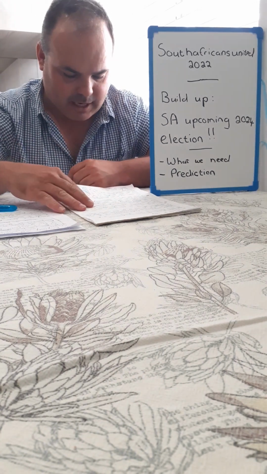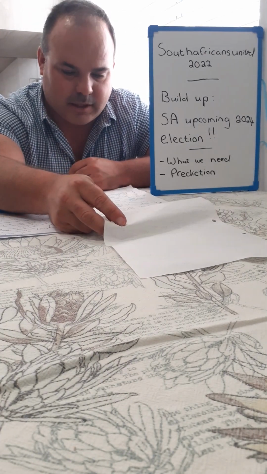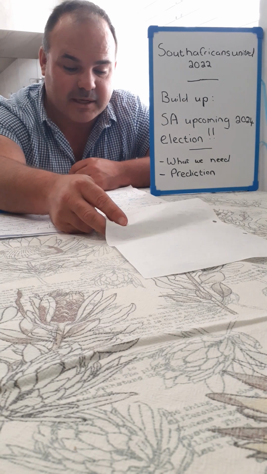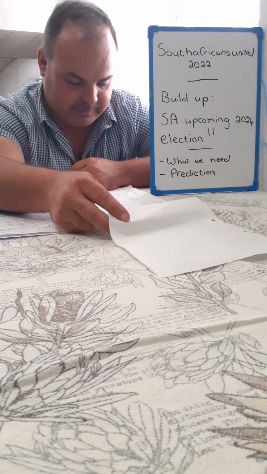I did write it down. Let's see. In the last election, the voter turnout was only 58%, compared to 1994, where we had 86.7% voter turnout.